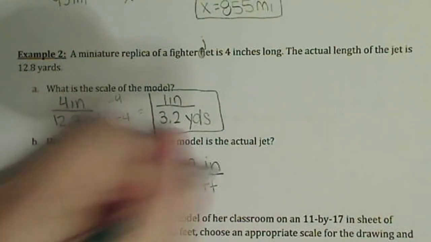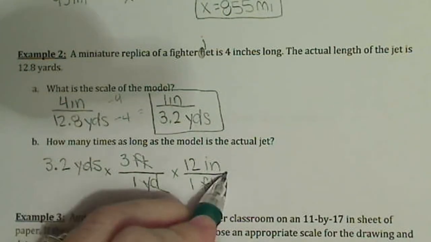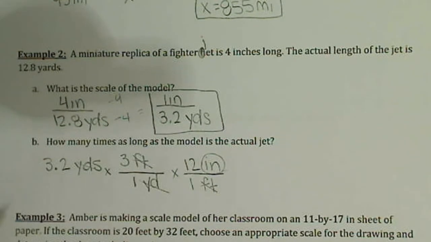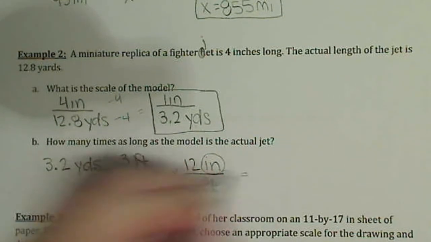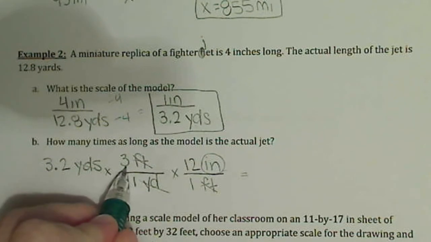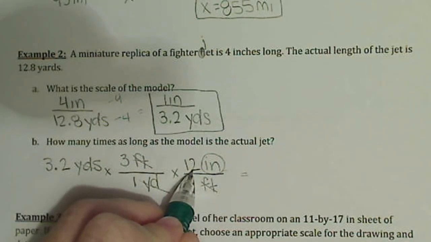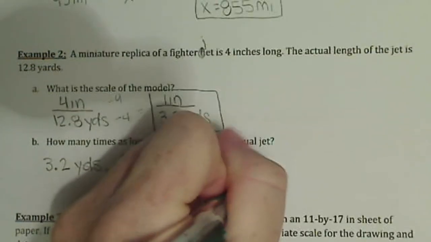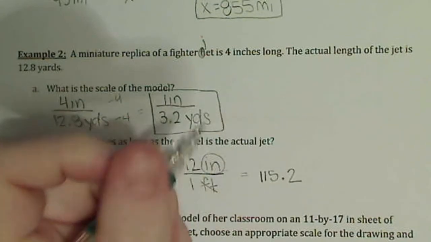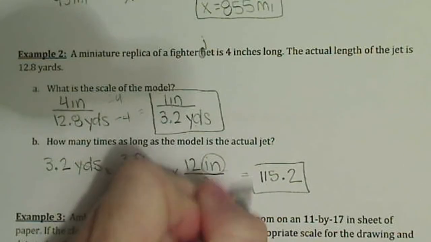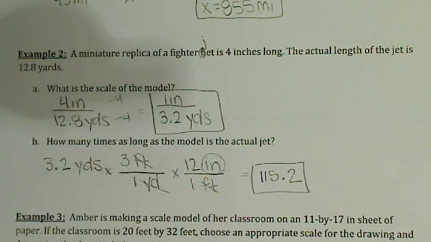And there are 12 inches in a foot. So these cancel, and now I have inches, which is what I had over here. So what I need to do is 3.2 times 3 times 12. And that gives me 115.2. That is how many times longer the real jet is from the model.